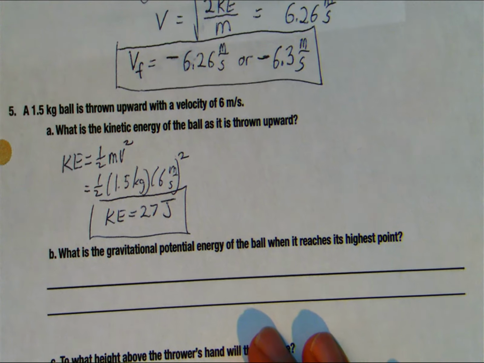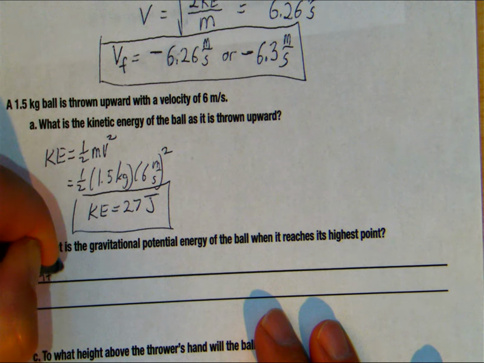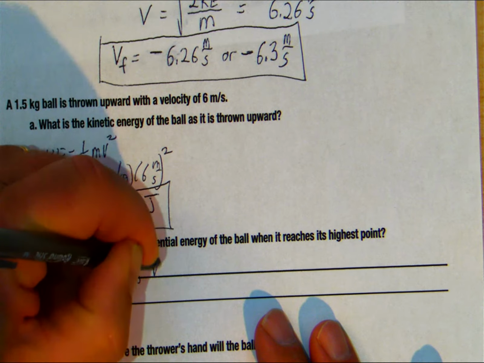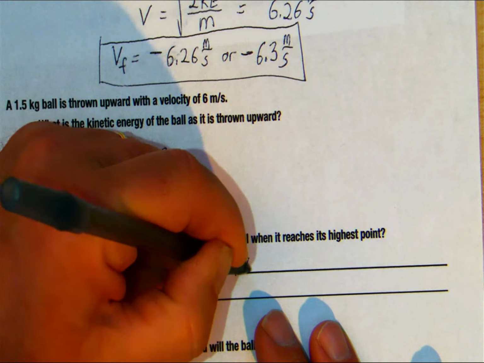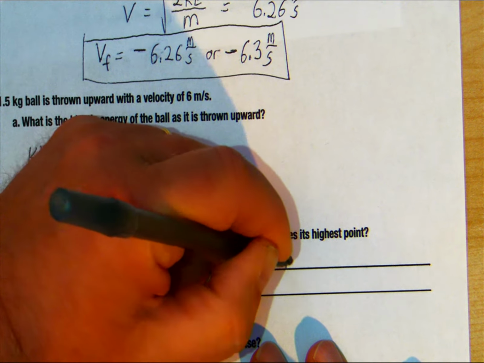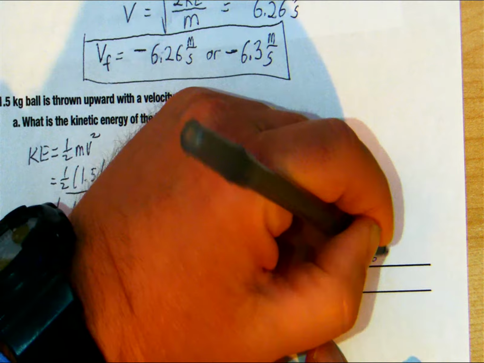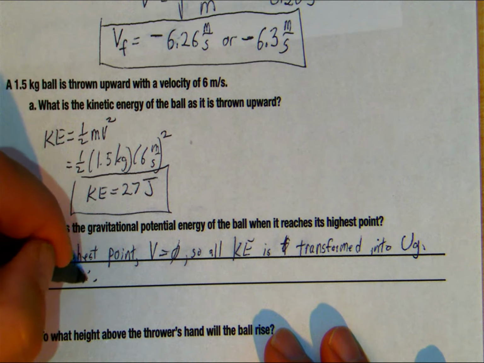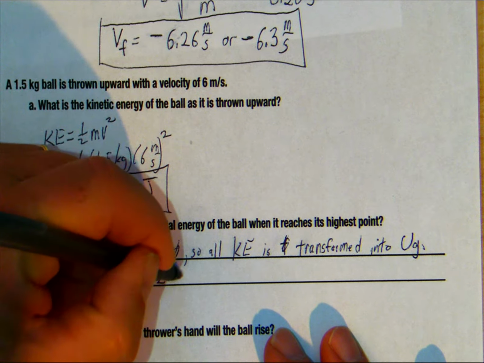Part B, what is the gravitational potential energy of the ball when it reaches its highest point? At the highest point, V equals 0. It stops going up. So all of the kinetic energy, KE, should be transformed into UG, gravitational potential energy. Three dots like that in math class means therefore gravitational potential energy equals 27 joules.